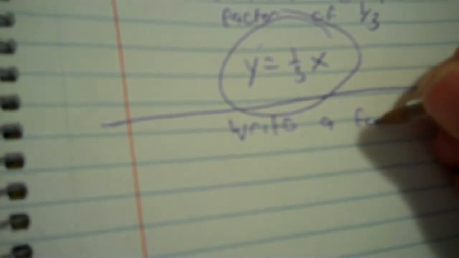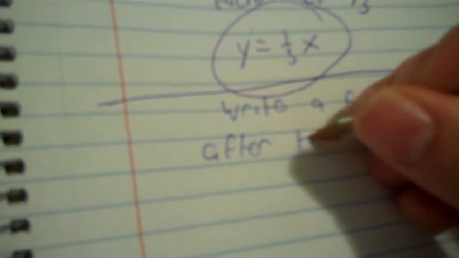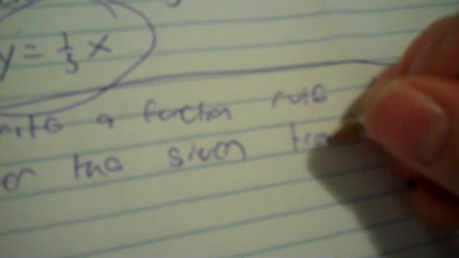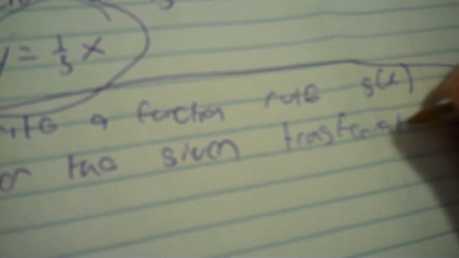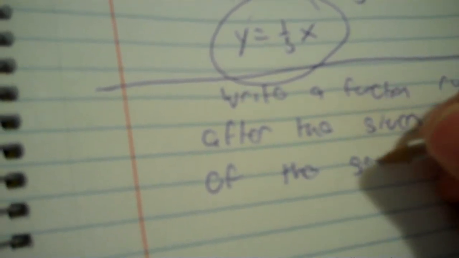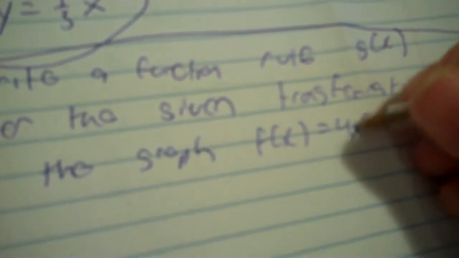Write a function rule, we're going to call it g of x, after the given transformation of the graph f of x equals 4x.